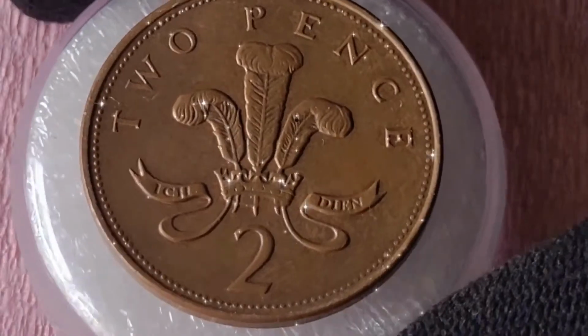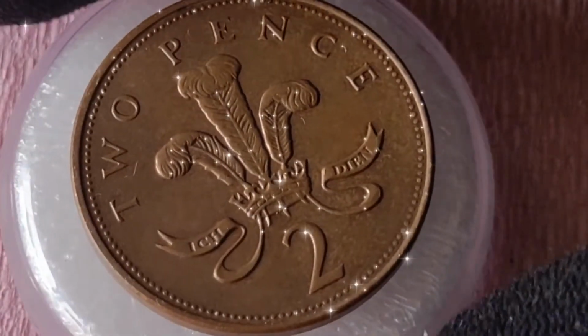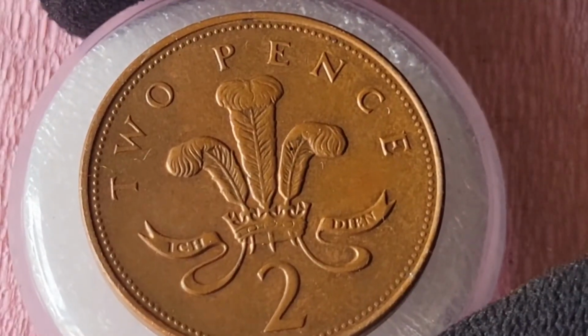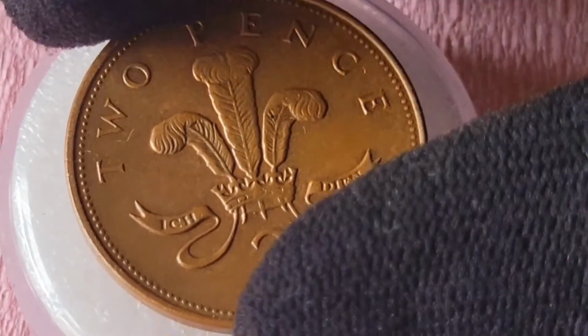Transition from bronze to copper-plated steel in 1992 and its impact on the 1996 coins, discussion of how this change affected the coin's appearance and durability, the role of the Royal Mint in preserving tradition while embracing innovation, mintage figures and general availability.